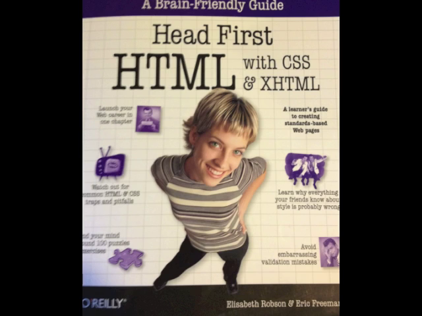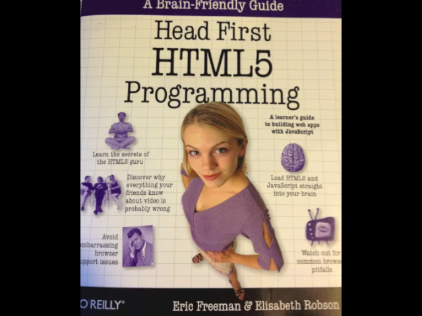Here are the books. Eric Freeman and Elizabeth Robson's Head First HTML with CSS and XHTML, and also their Head First HTML5 Programming, Building Web Apps with JavaScript. These are two new books for the course for me that are about making web pages.